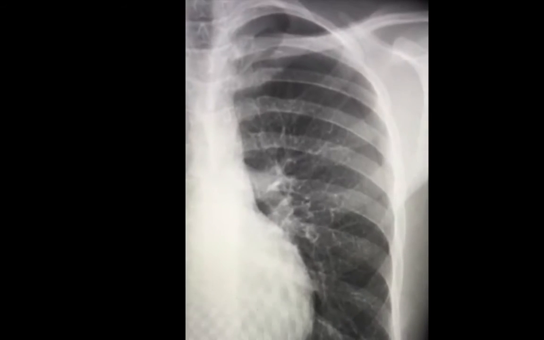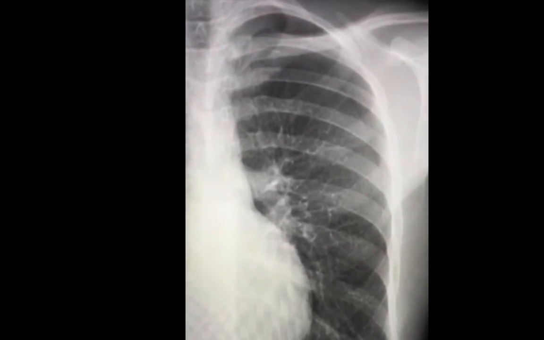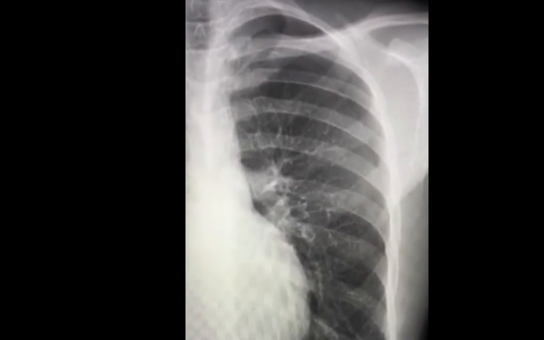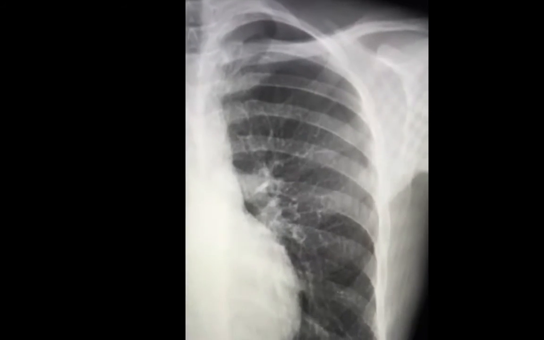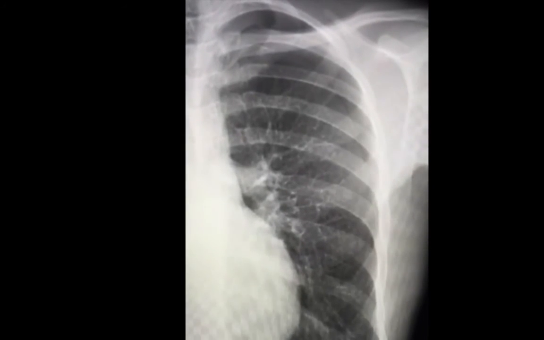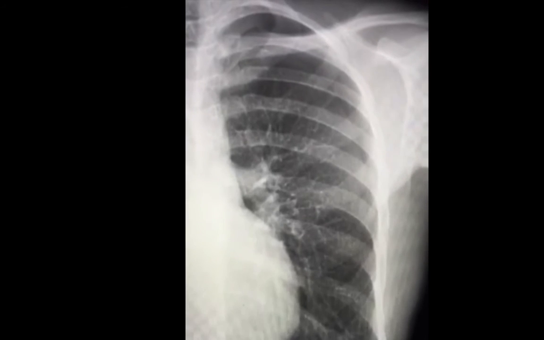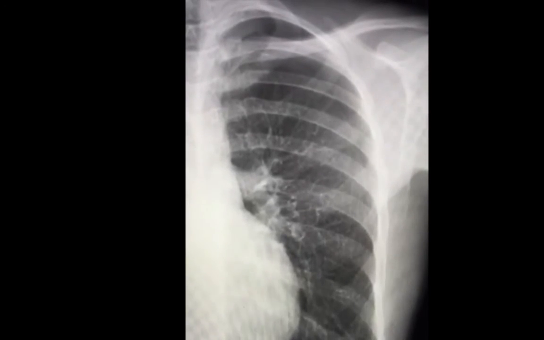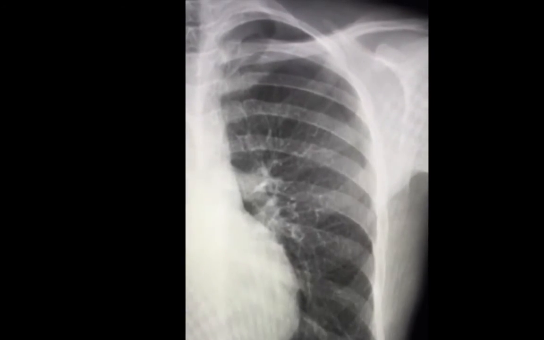The first teaching point is to remember that a normal lung should show lung markings reaching all the way to the periphery. Teaching point number two is about the signs of pneumothorax on a standing chest radiograph, including the visceral pleural line and absence of lung markings beyond that.